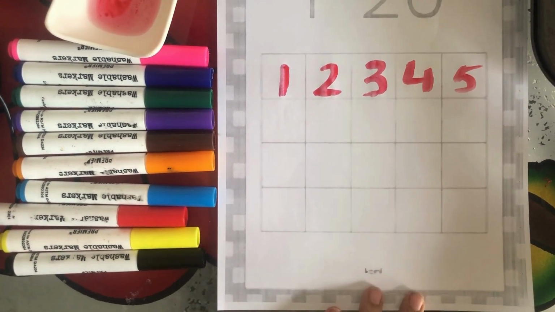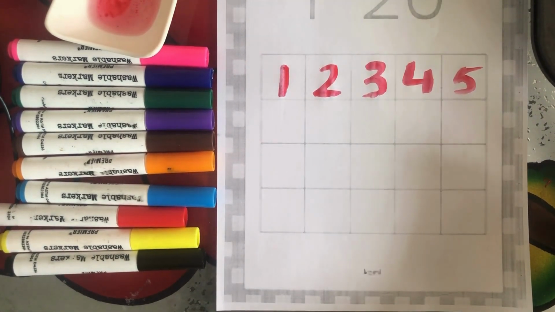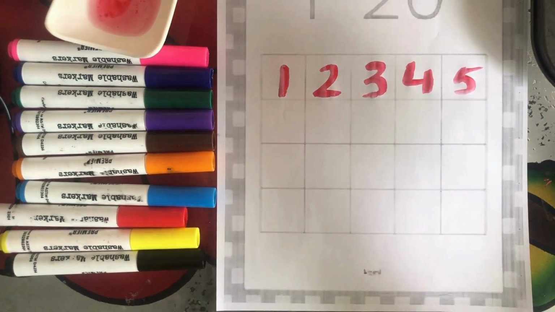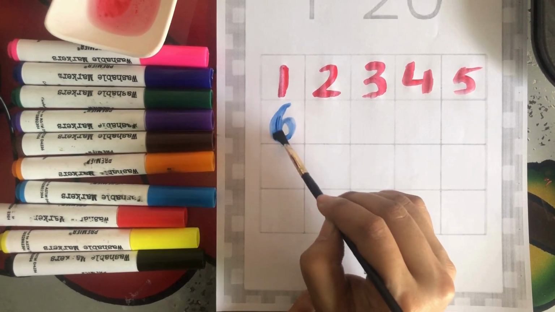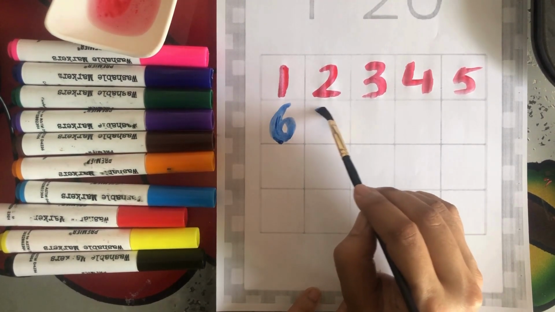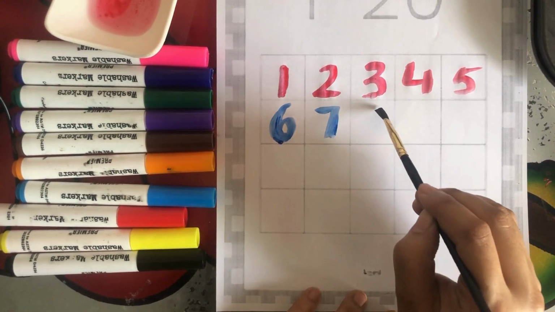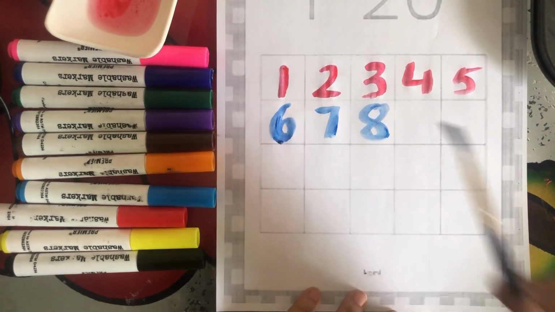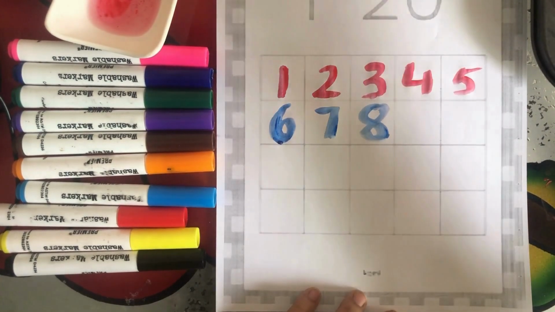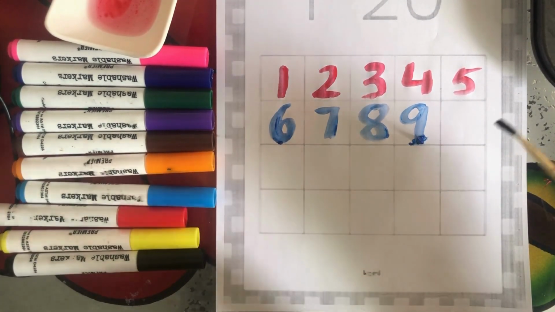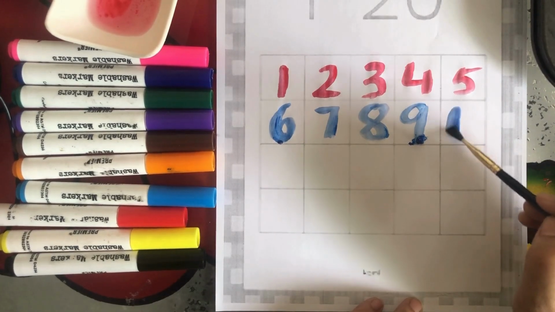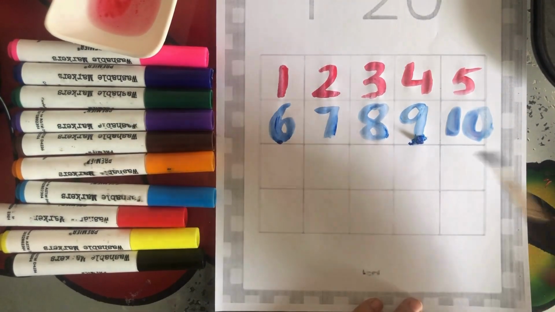Let's take our new color, which will be our favorite blue color. Let's get started. 6, 7, 8, 9, 10.